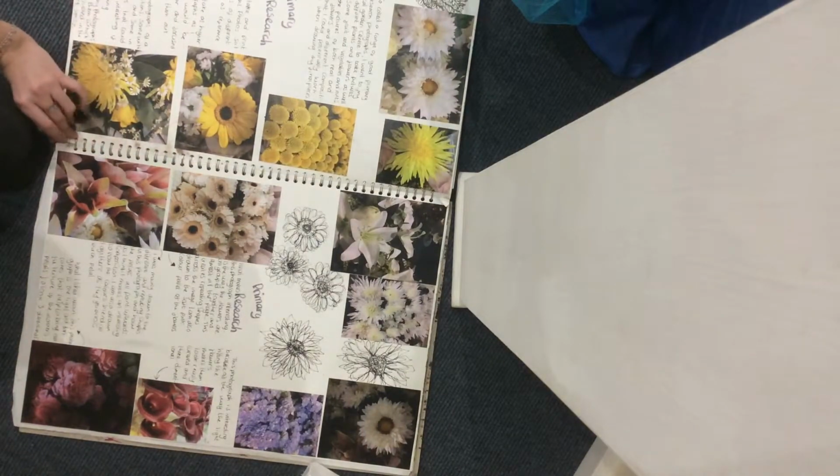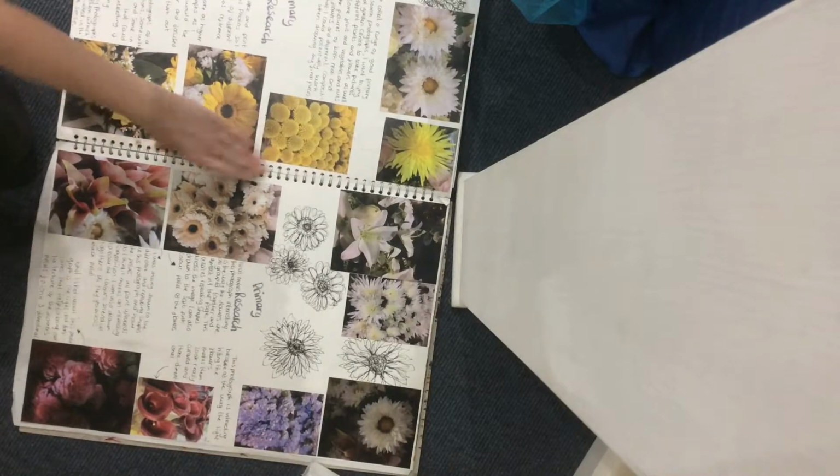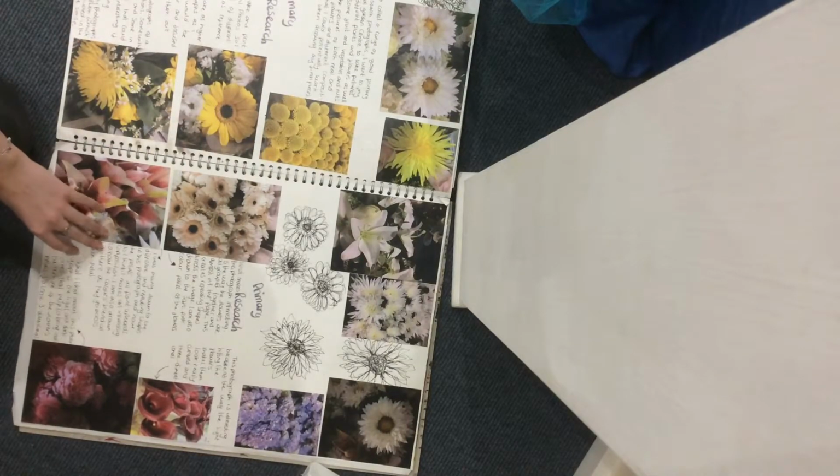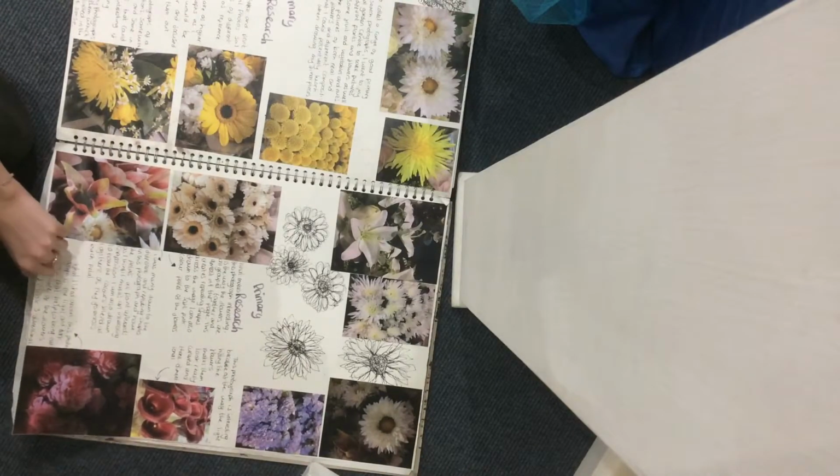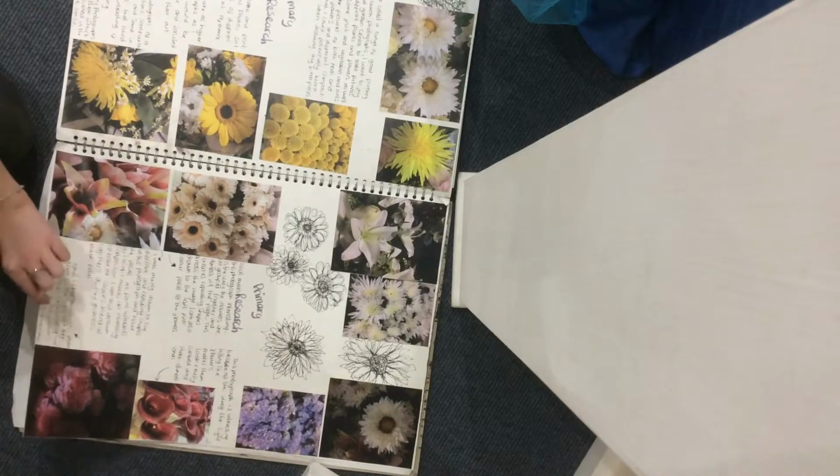Here's some more primary research of photographs that I took. I went to my local garden centre to take some photos of flowers and plants and fruit and veg and stuff like that, to try and get some really good primary research of different things.